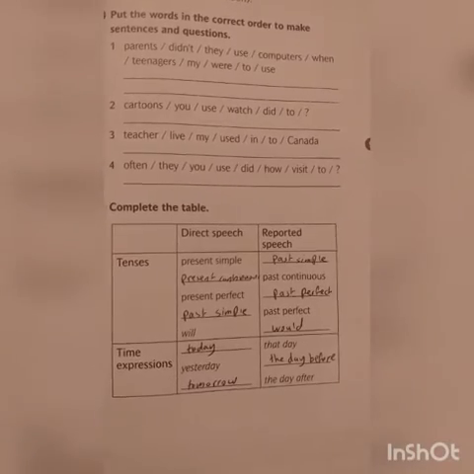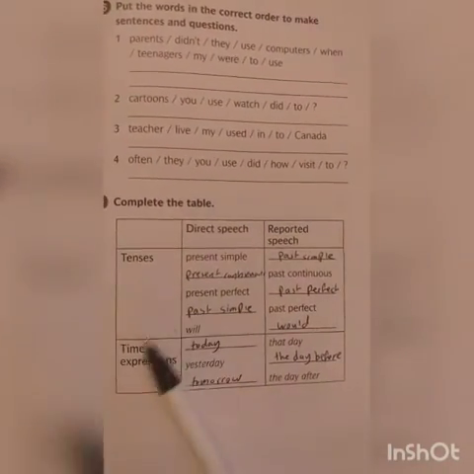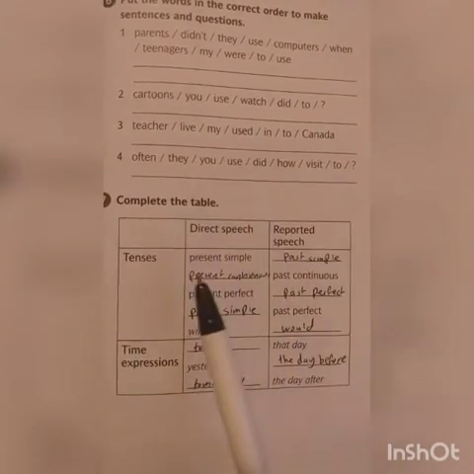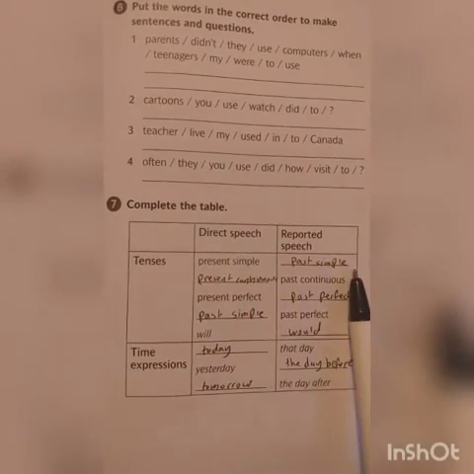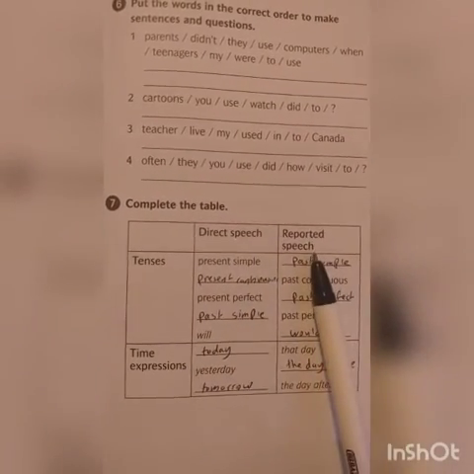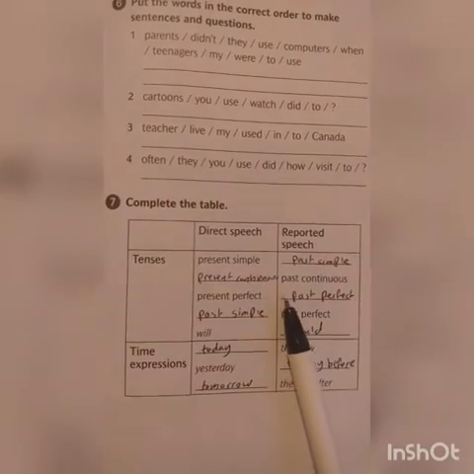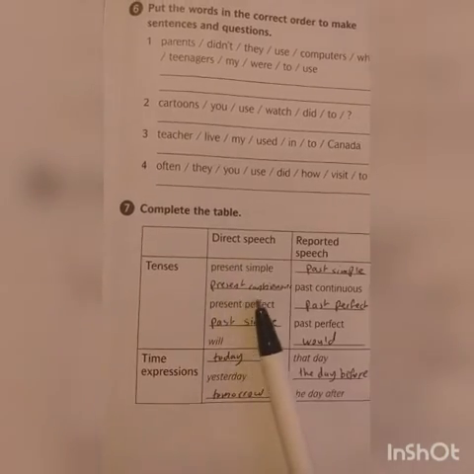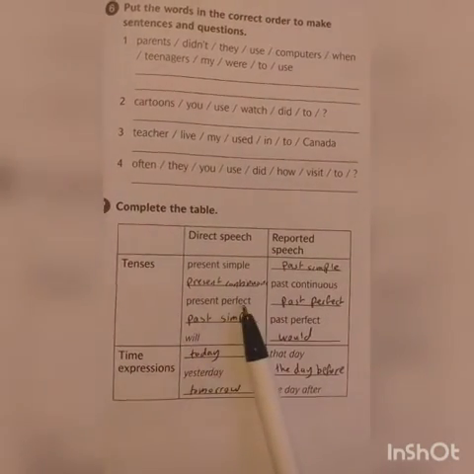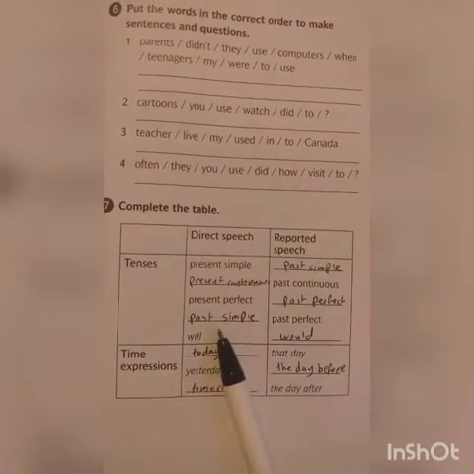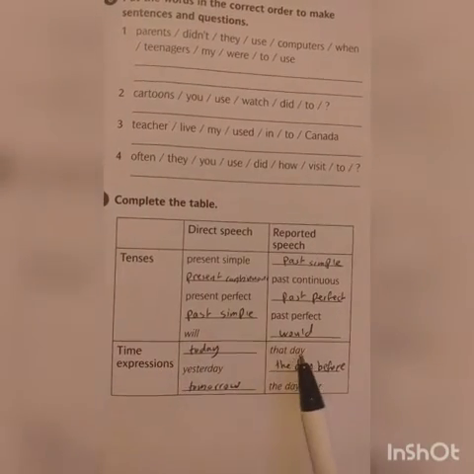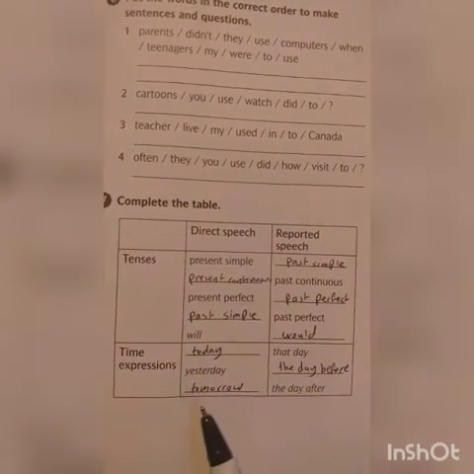Page 49. Complete the table. Well, here we have the tenses and the time expressions. We have to change them from the direct speech to reported or vice versa. Tenses: present simple, past simple. If in reported speech the tense was in the past continuous, we have to do it in the direct in the present continuous. Present perfect, past perfect, past simple, past perfect, will, would. Time expressions: today, that day, yesterday, the day before, tomorrow, the day after.